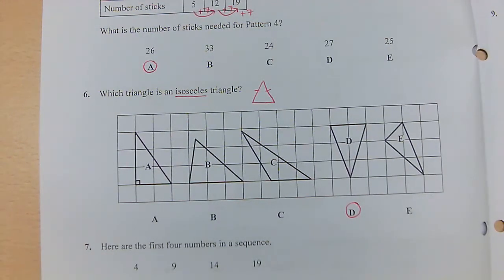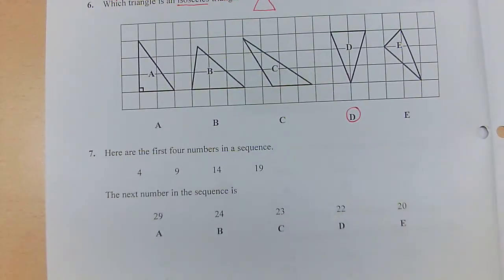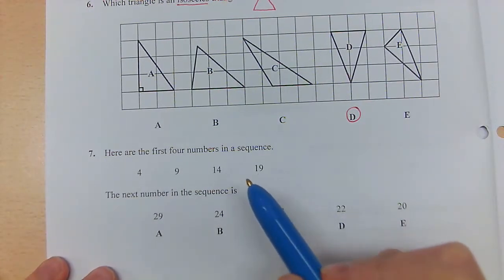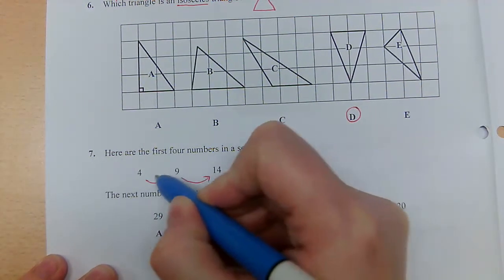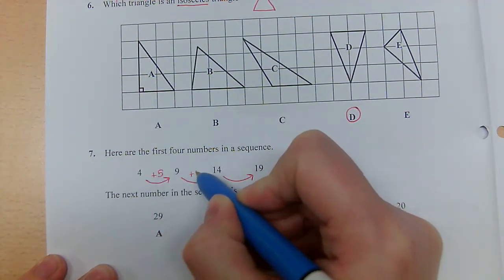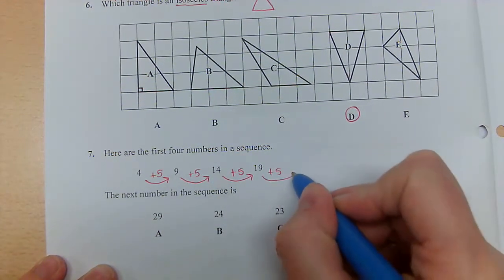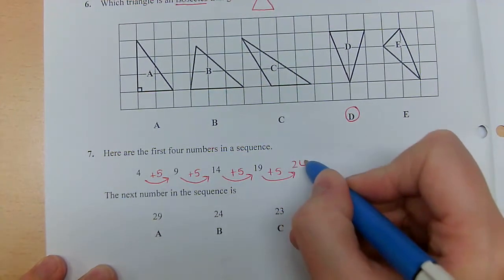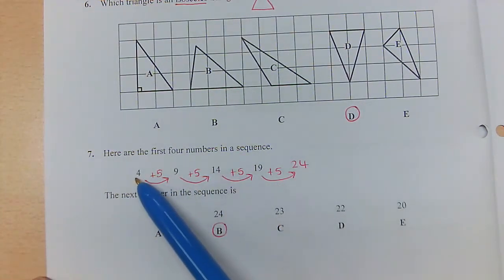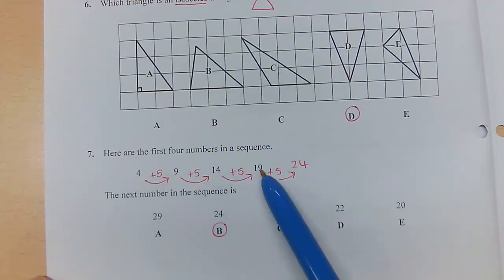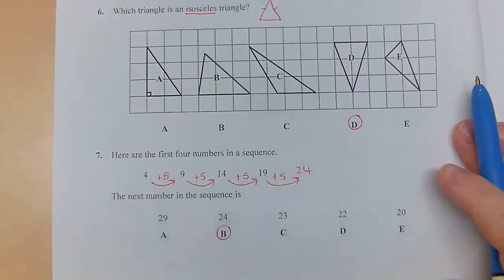Number 7, here are the first 4 numbers in a sequence. The next number in the sequence is, a bit like question 5 of the patterns above, I'm looking for the difference between my numbers. So I can see that my sequence is adding on 5 every single time. So I'm looking for adding on 5 to 19. So I want to have 24, which is B. Another way I can look at this one is you can see that the numbers end in 4, 9, 4, 9, 4. The next one would then be 29 for ending in a 9.